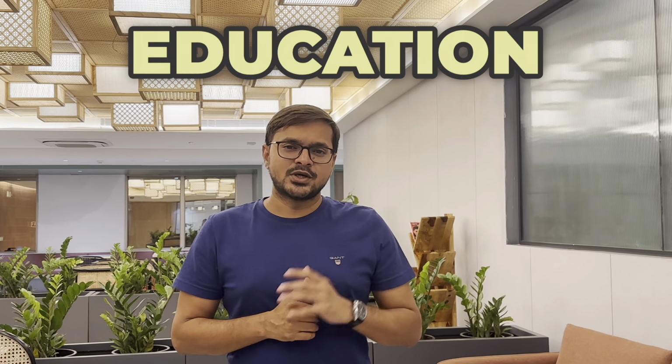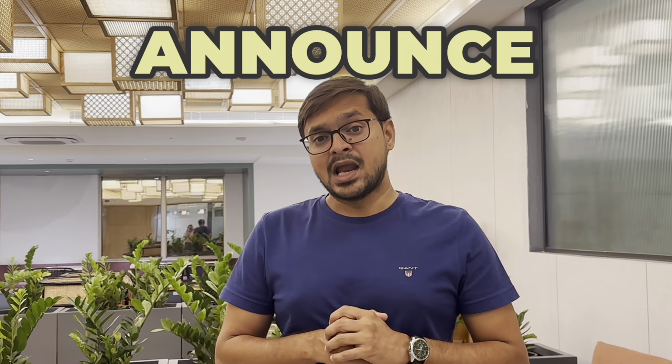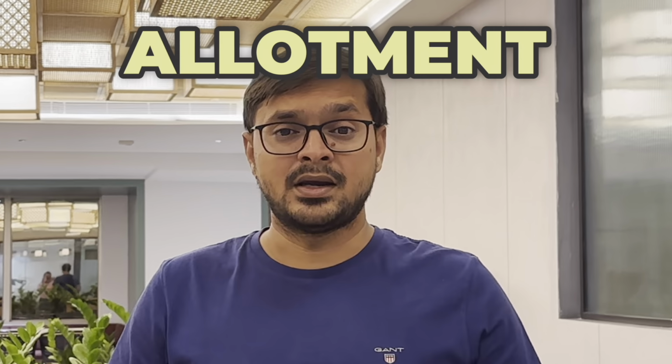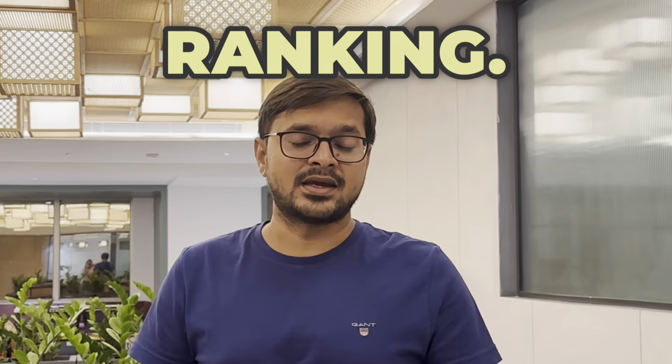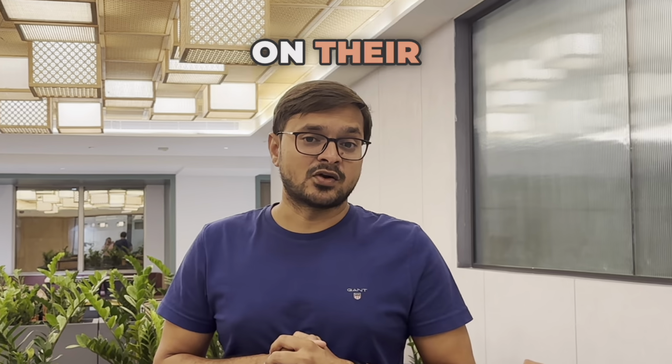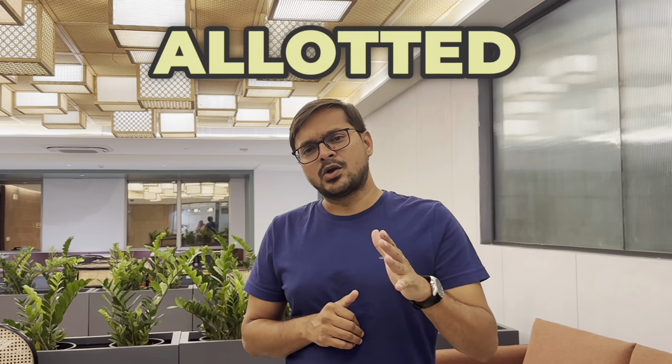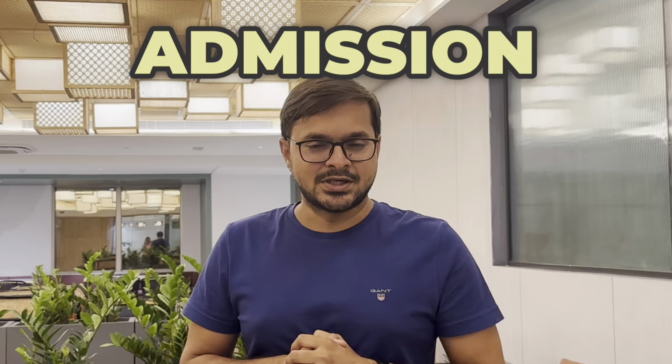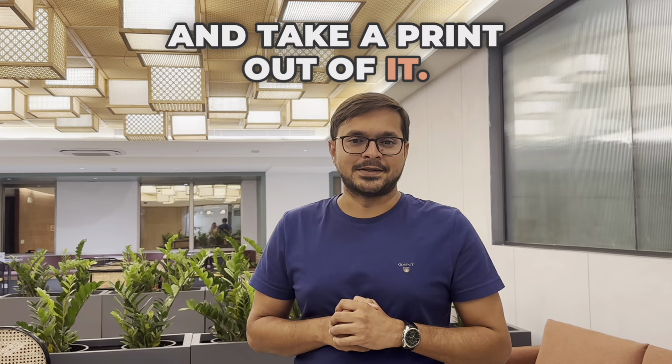Step number six, seat allotment. Karnataka Education Authority, KEA, will announce the results of seat allotment based on the preference and ranking. You can check the results on their official website, and if you have been allotted a seat, you can download the admission order and take a printout of it.